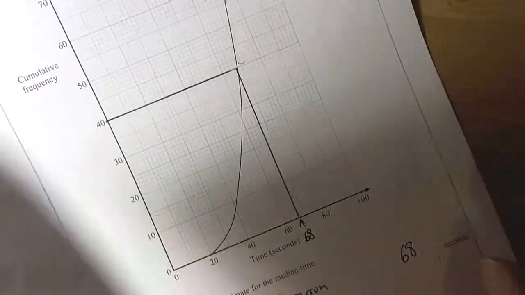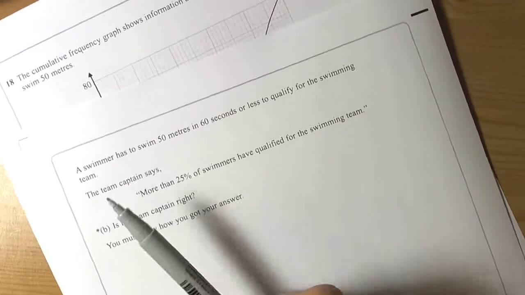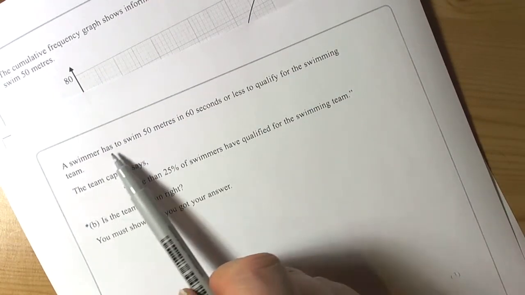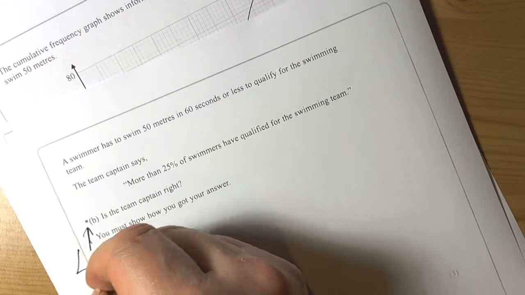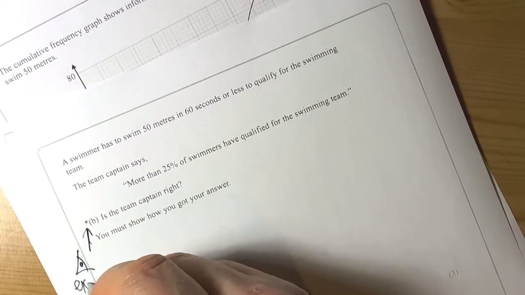The question goes on, and it asks us to show that a swimmer has to swim 50 meters in 60 seconds. So the team captain says more than 25%. Is the team captain right? So it's a starred question. So we have to explain.